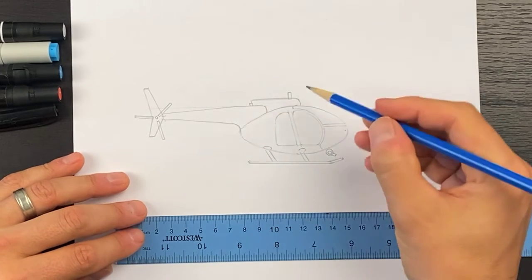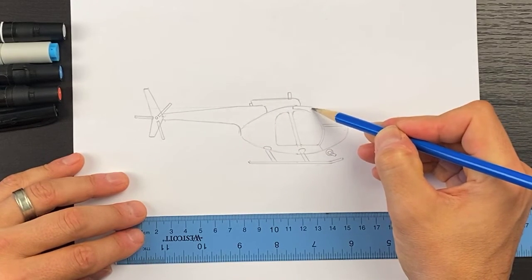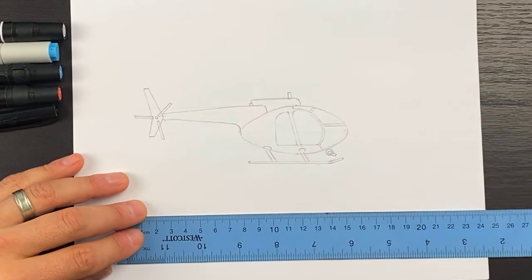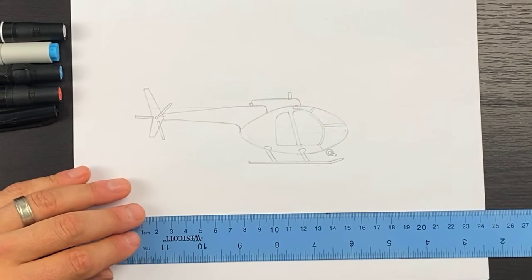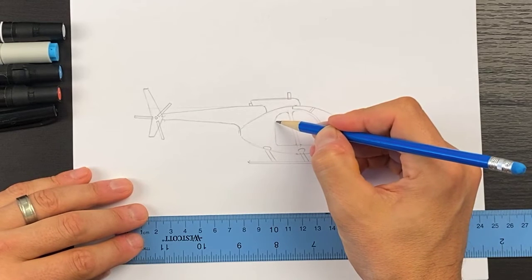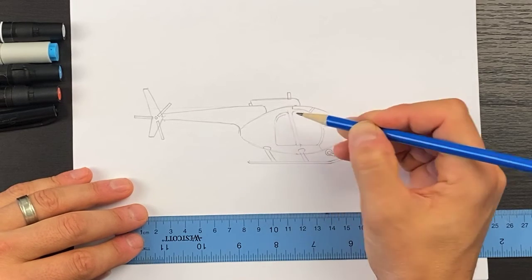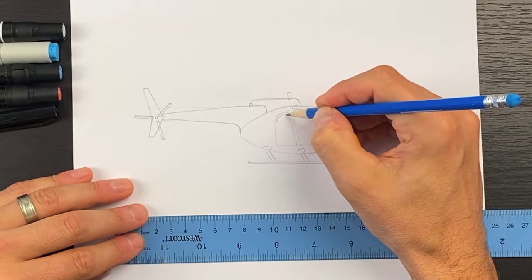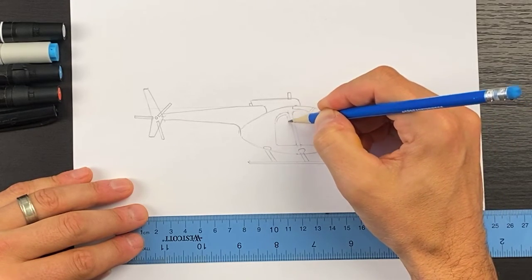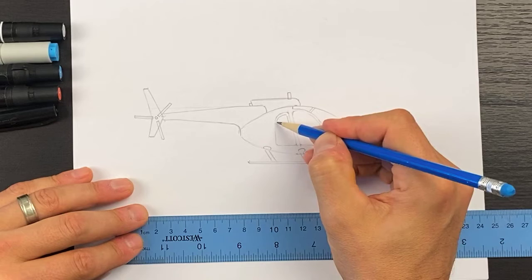all the way to the front. And we'll do 2 more right up over there. And then what I'm gonna do is go inside of this line, follow it, echo that shape, and come down. I'm gonna do the same back here.